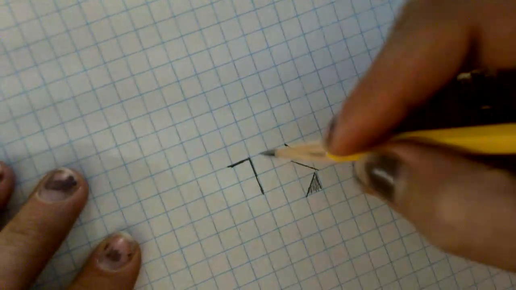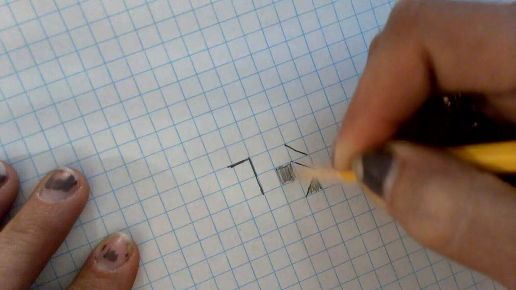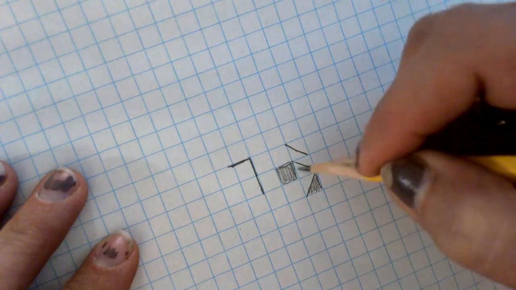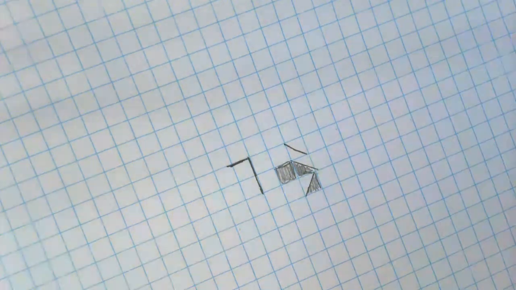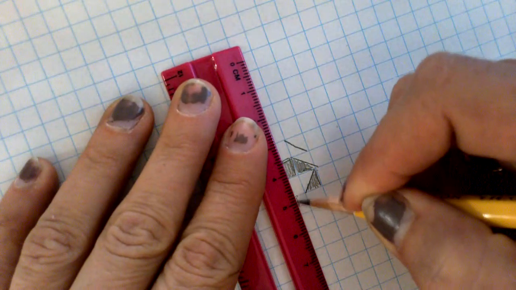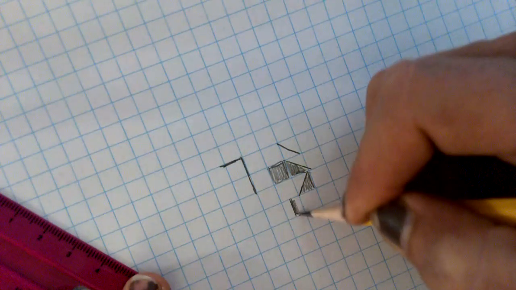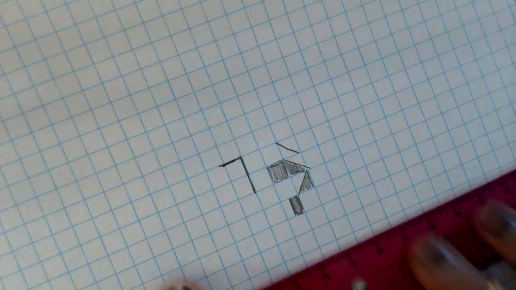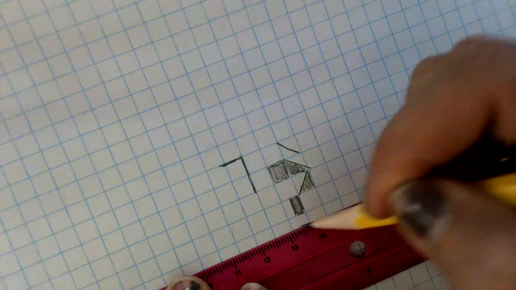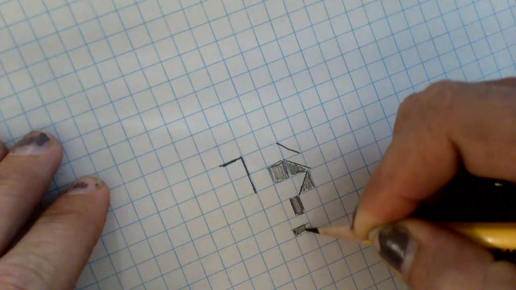Okay, so full square. I'm just coloring them so you can get an idea of what I'm talking about. You can use full squares, half squares right, half squares left, or you can cut it in half vertically or horizontally. So I can choose to cut it in half like this and use half a square, either left or right, one color, or I can cut it in half with my ruler, directly in half with my ruler horizontally.